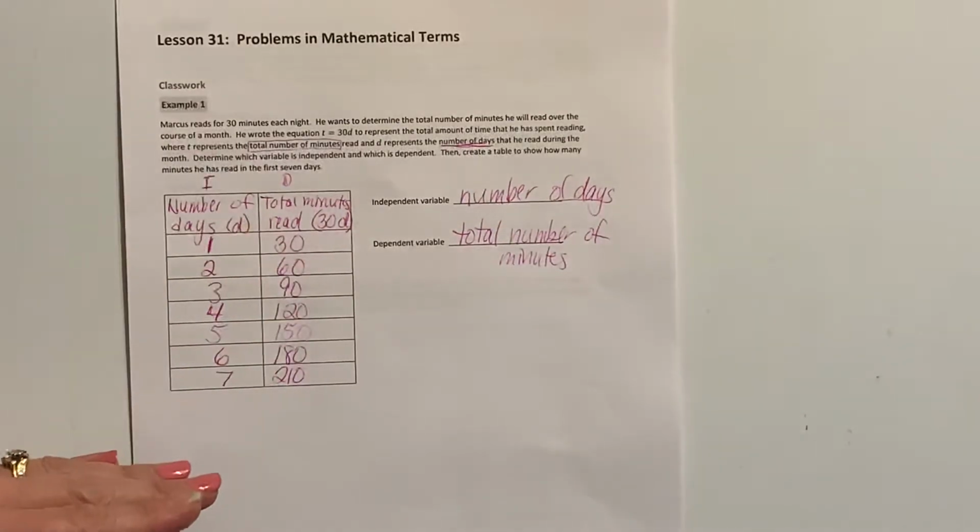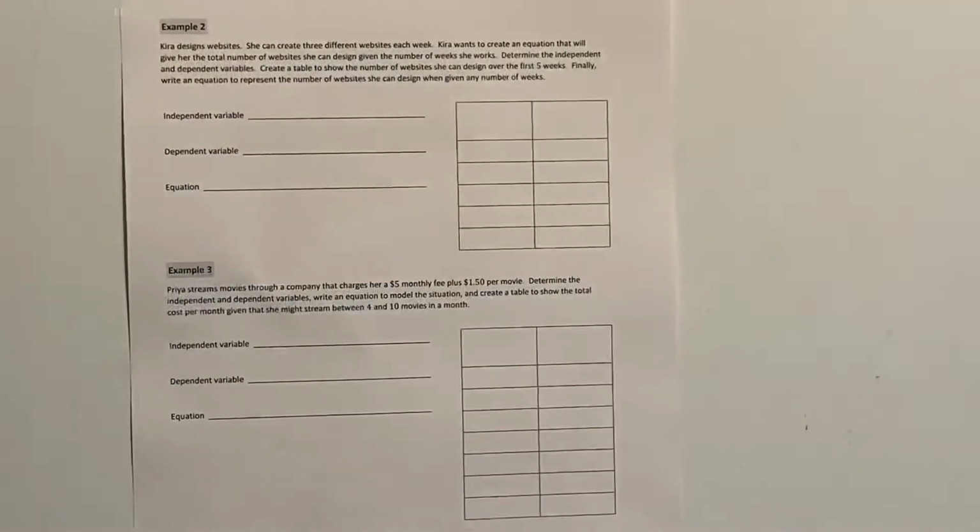Now, if he were to skip a day, then he would have that many less minutes than at the end of the month. All right, so let's go on to the second example. And the second example is about Kira.